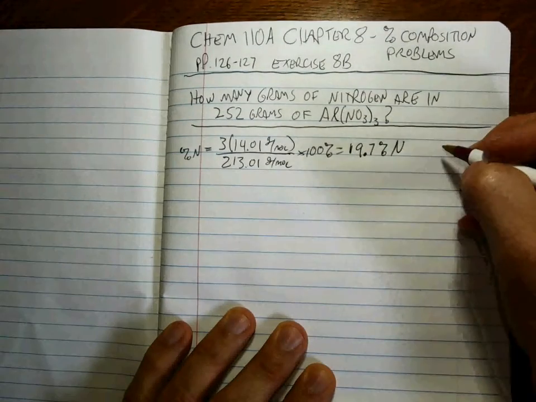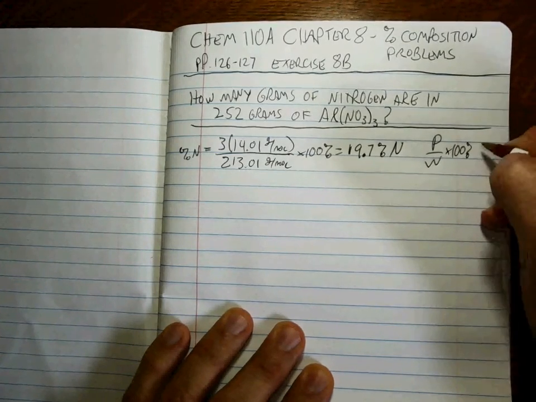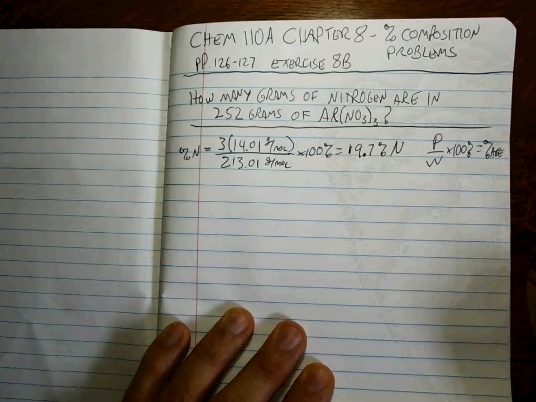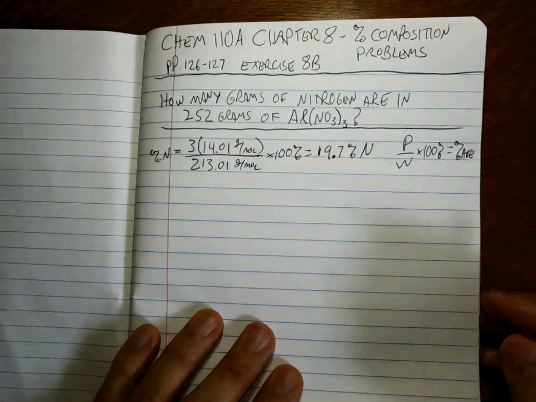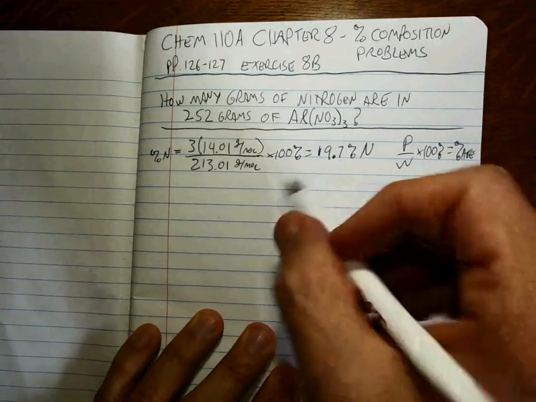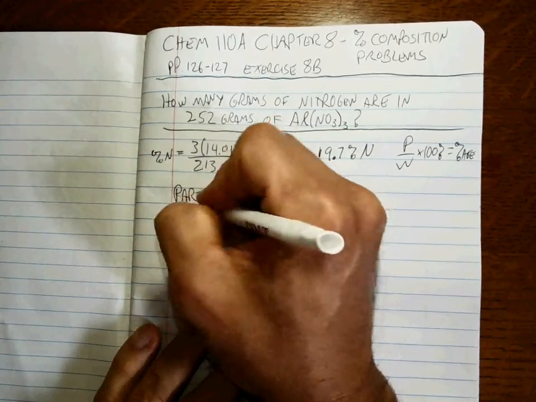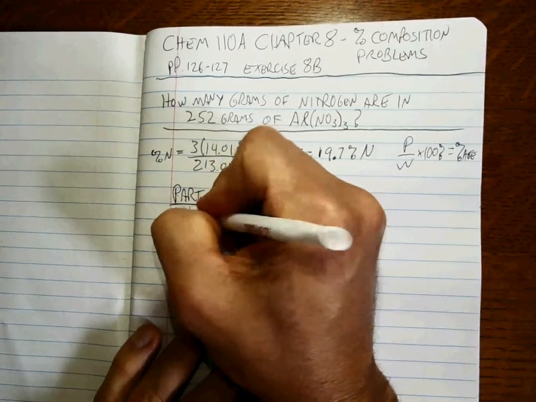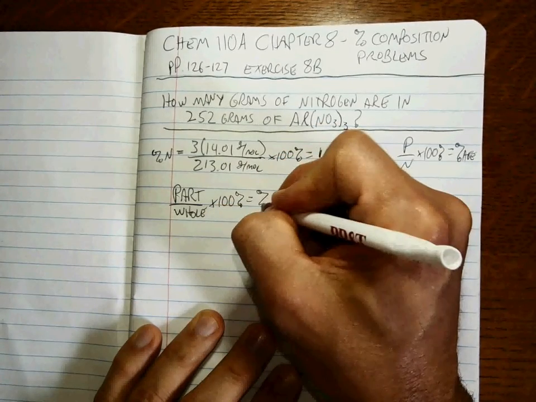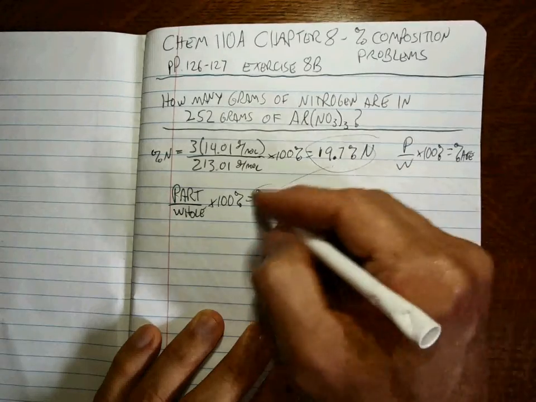So this is part over whole times 100% is equal to the percentage. Okay? We're using that, and then we're going to use it again because this is that.